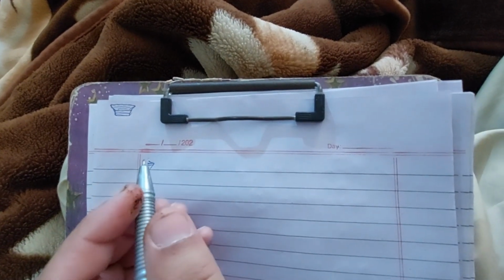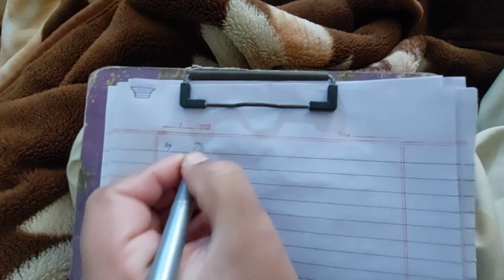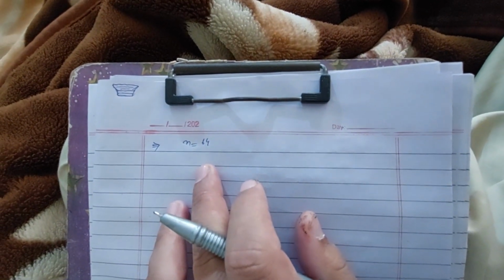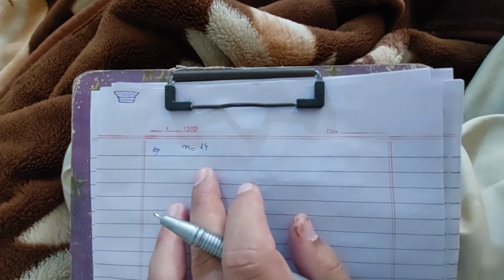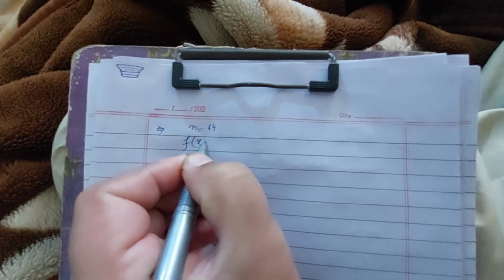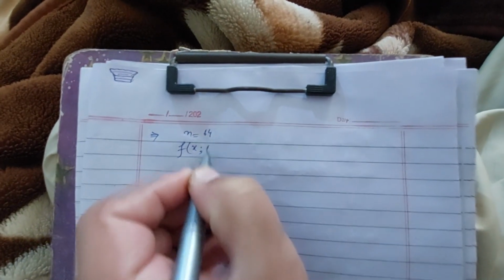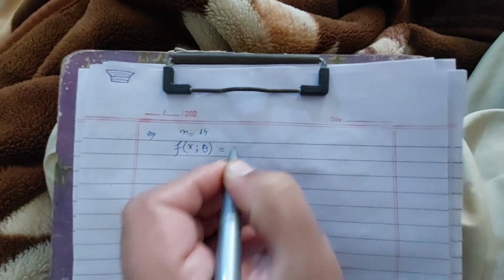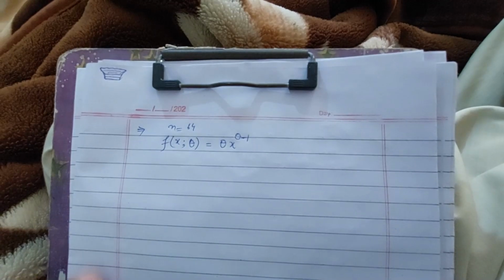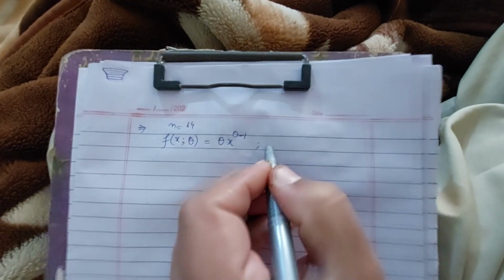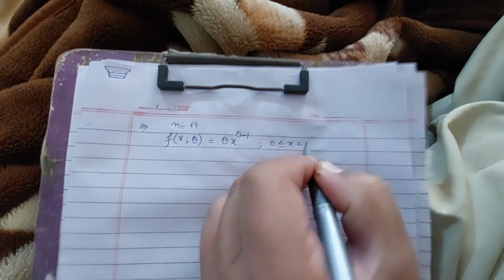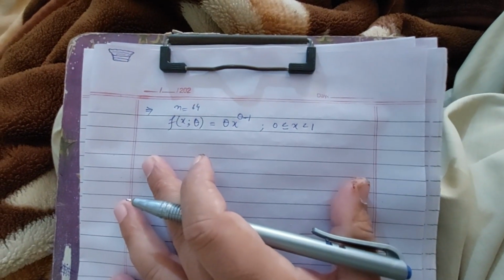It says that n is equal to 64. We have a random sample of size 64 from the distribution with PDF f of x and theta, equal to theta x raised to the power theta minus 1, where x belongs to between 0 and 1.